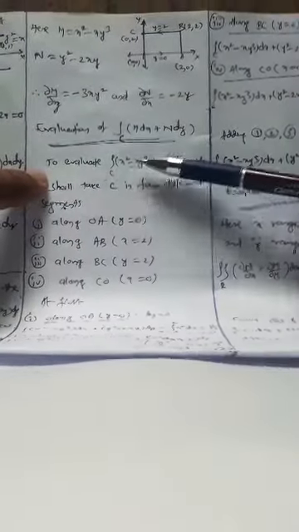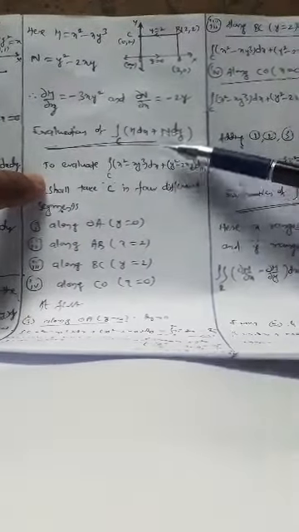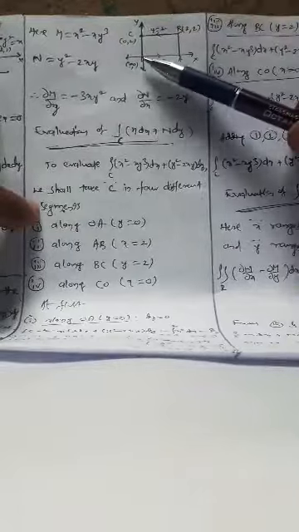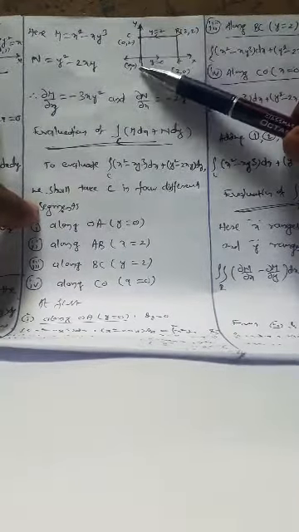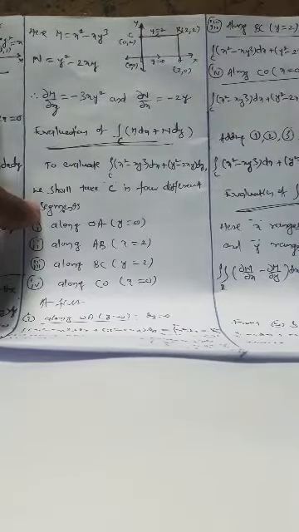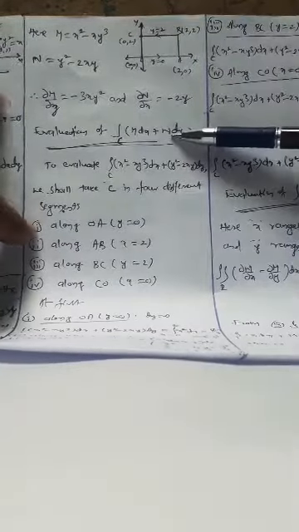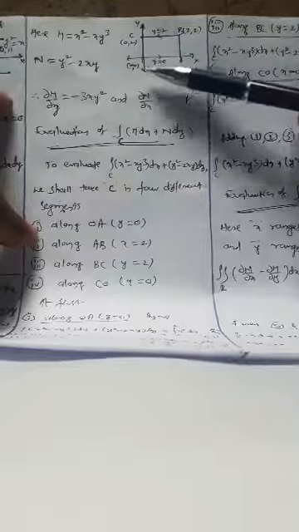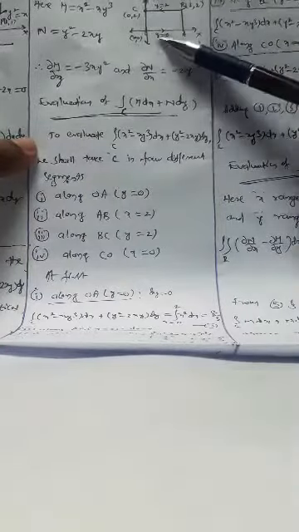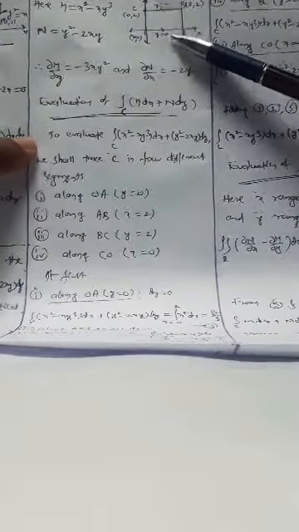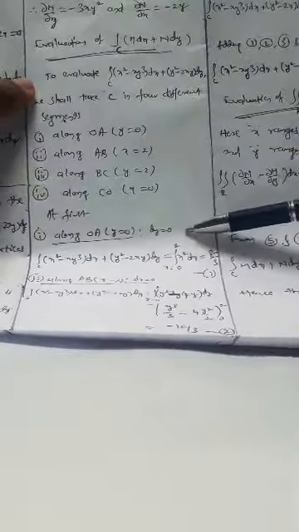To evaluate the curve integral M dx plus N dy, we have along OA, along AB, along BC, along CO. These four directions we have to find the value of. So along OA, the first one, we have the line on the x-axis, y equals 0, so dy equals 0.